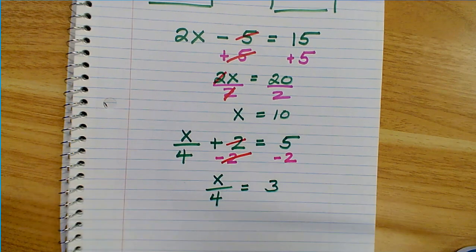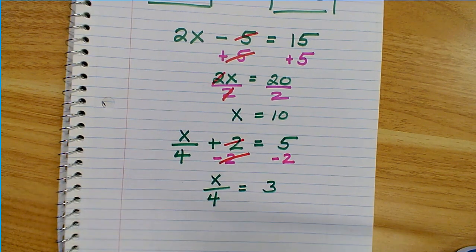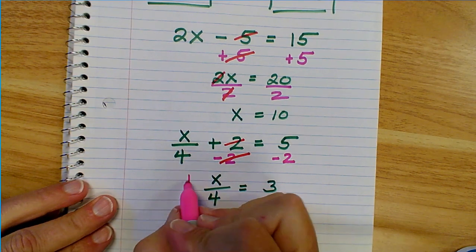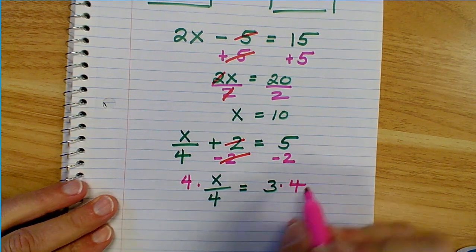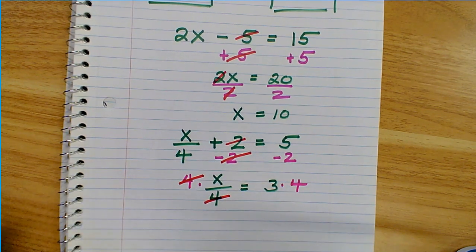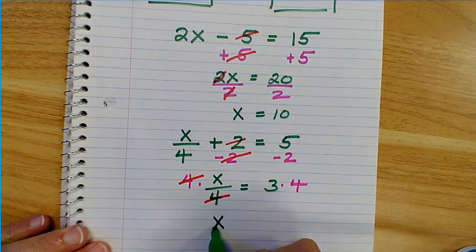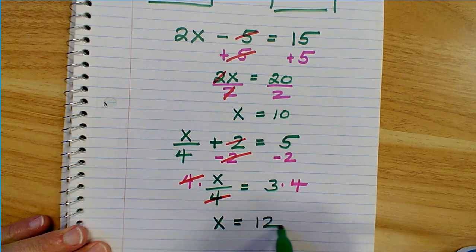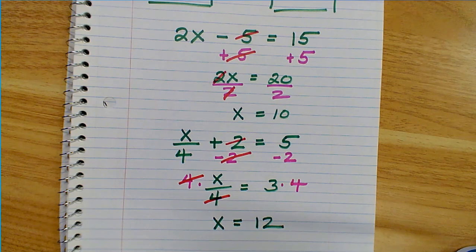Who is the variable? X. Who is bugging the X? The 4. What is the 4 trying to do? Divide. How do I fight division? Multiplication. Multiplying both sides by 4. Red marker of death and destruction. X equals 12. All right, and the magical word on this one is the number 3, spelled out though, T-H-R-E-E, 3.